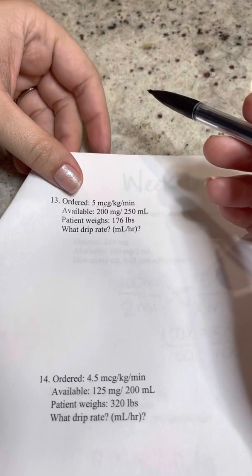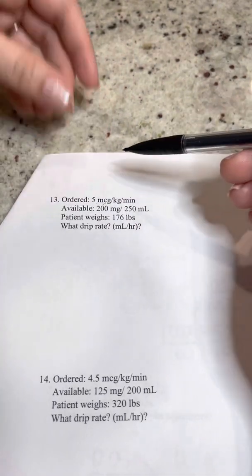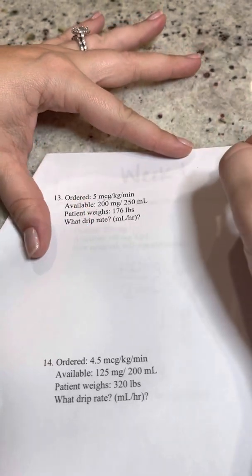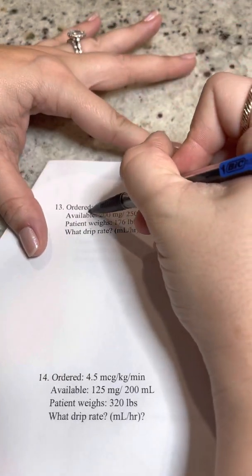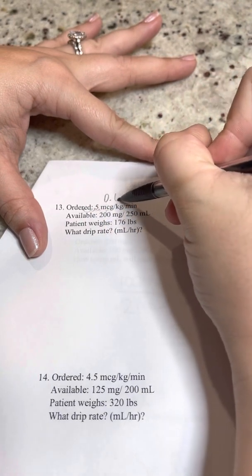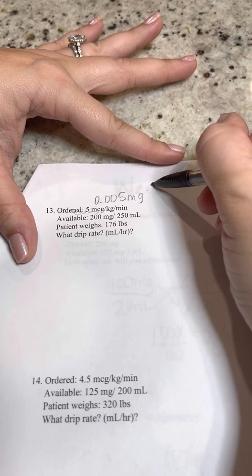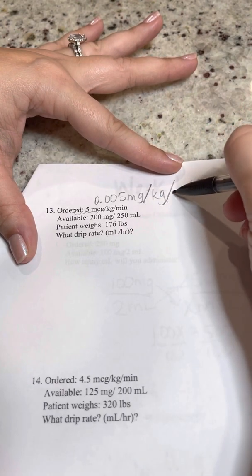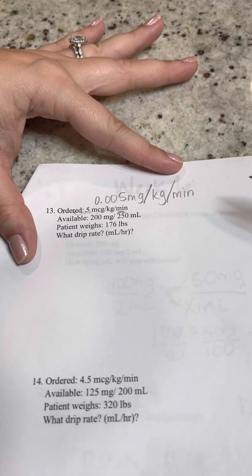Okay, so we're going to move to the left. Am I going kilograms, milligrams, micrograms? Yes, we're going to move to the left. Okay, so 1, 2, 3. So 0.005 milligrams per kilogram per minute. Notice it says minute, not hour.